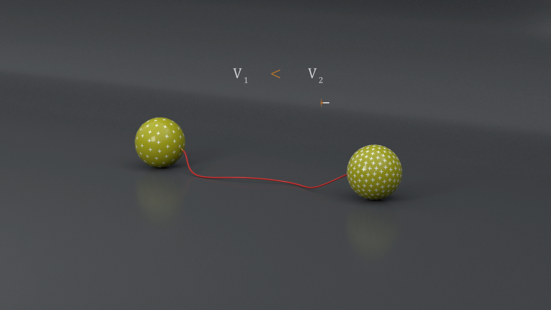Now with that in mind, you should have a good idea of what voltage is. But that still leaves the question, how do we measure voltage? Well, to measure it, we need to put this idea into mathematical terms. First, let's understand how voltage is even created in the first place.